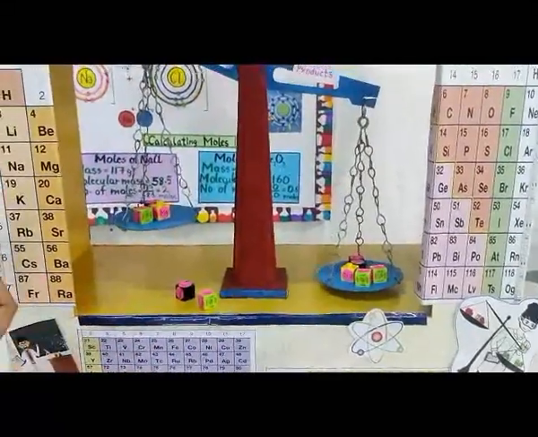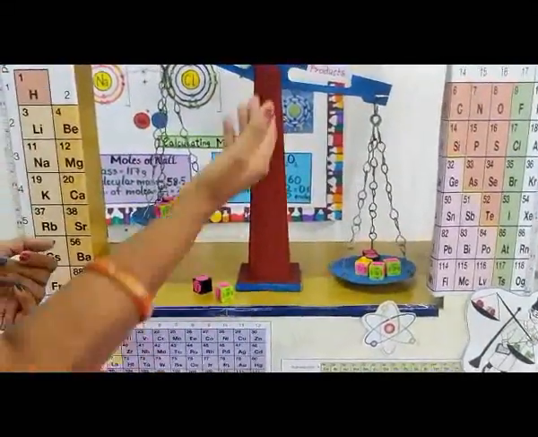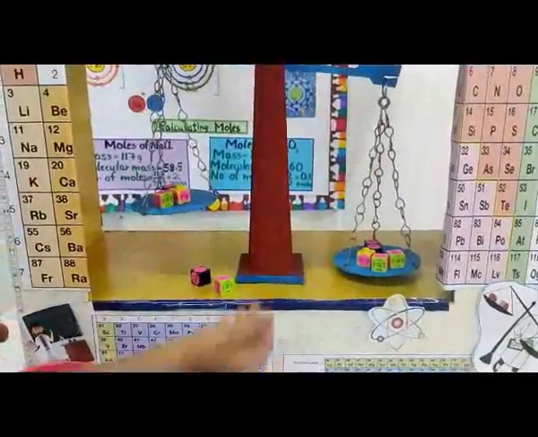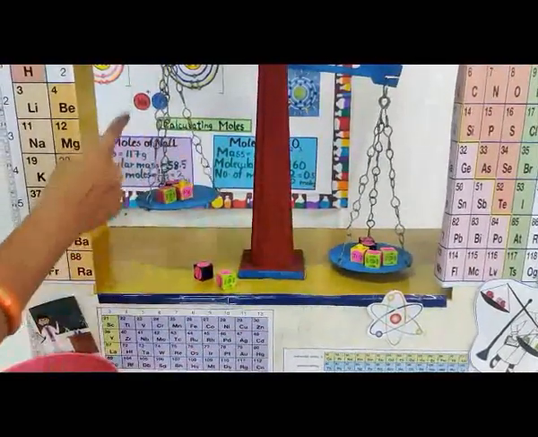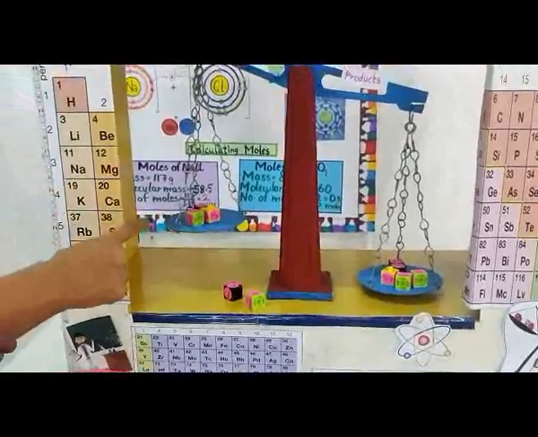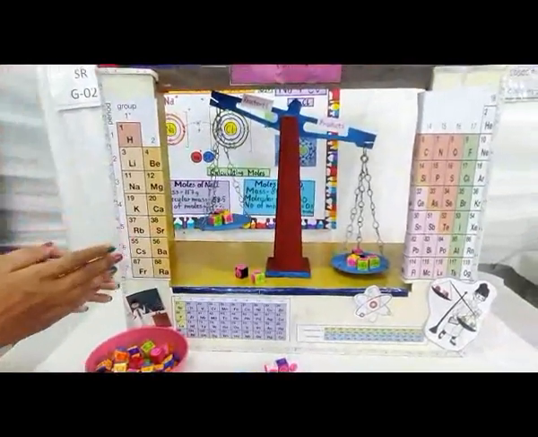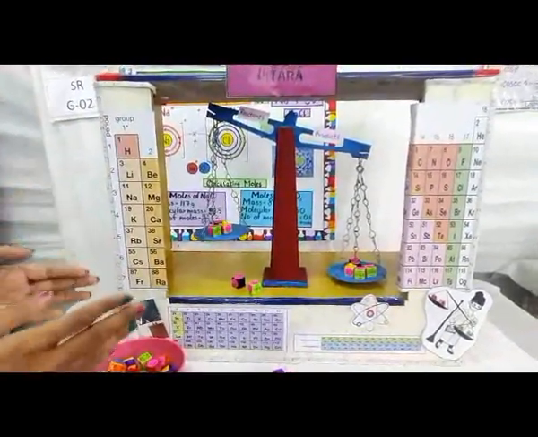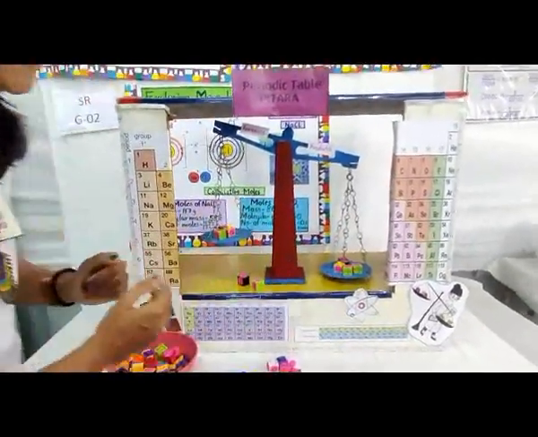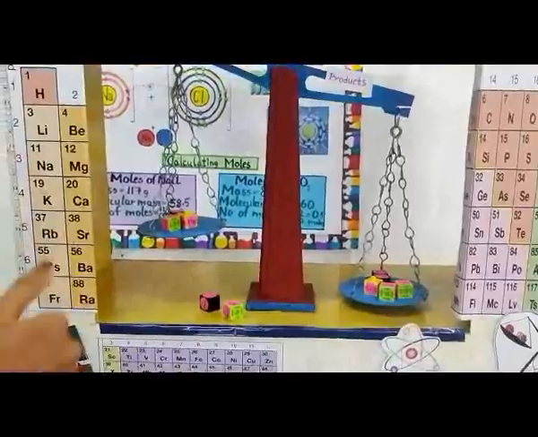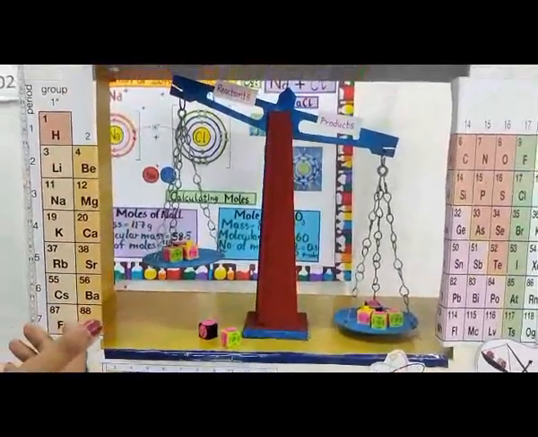As soon as I add them to the product side, the product side went down in the beam balance. Why? Because the product side now has 5 atoms whereas the reactant side has only 3 atoms. This chemical reaction will be seen as balanced only if the number of atoms on the reactant side is the same as the number of atoms on the product side. What do we need here to balance this chemical reaction?